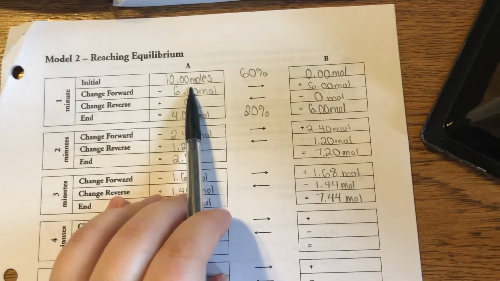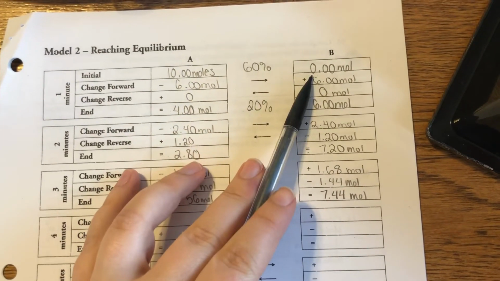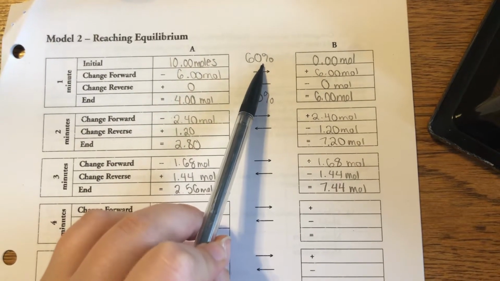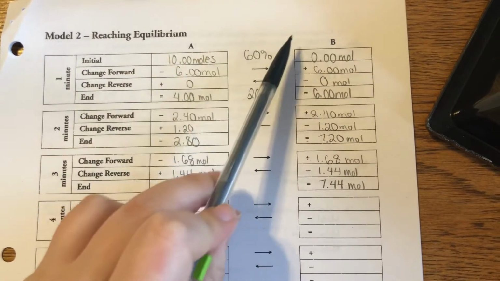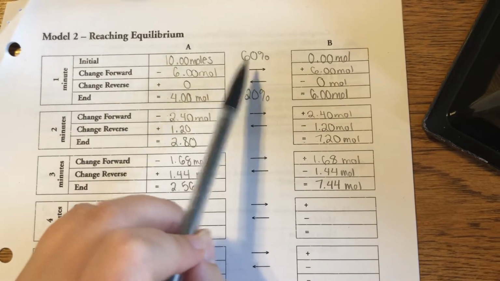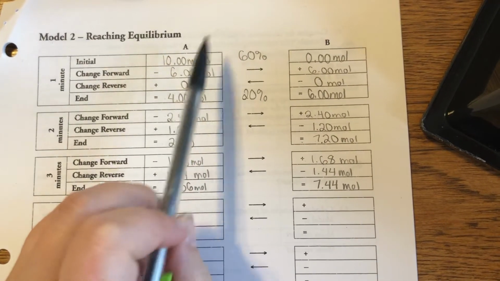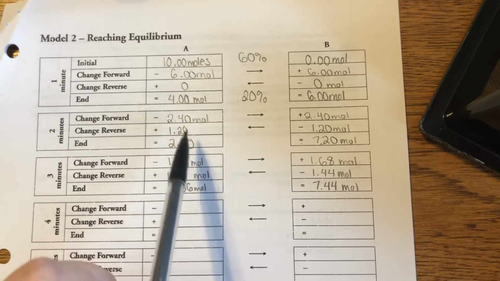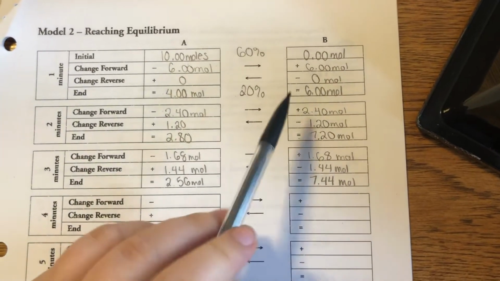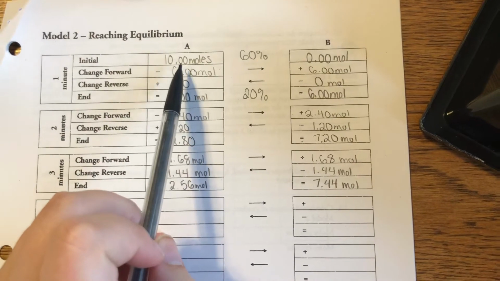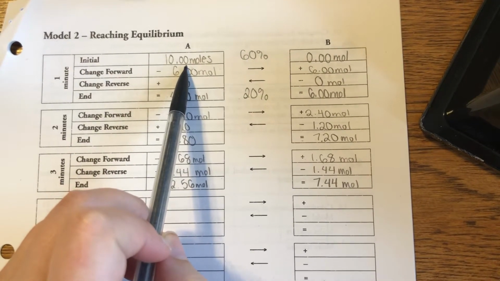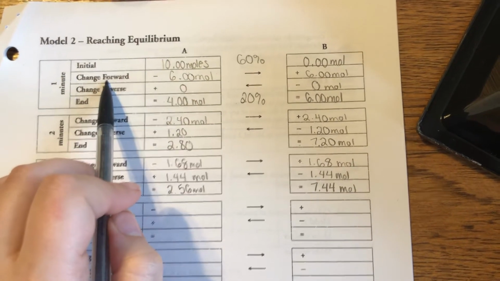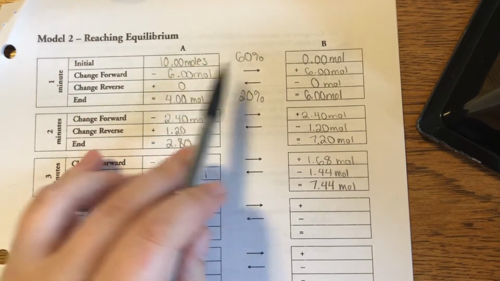You're going to start with 10 moles of A and no moles of B. When this reaction occurs, 60% of your reactants are going to turn into products. So 60% of this 10 moles is going to turn into substance B, but then only 20% is going to return in the reverse reaction. So for this first one, you're going to start out with 10 moles, and we want to know what the change forward is. So how much of A is going to turn into B.